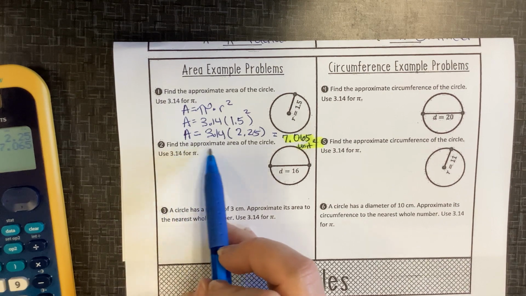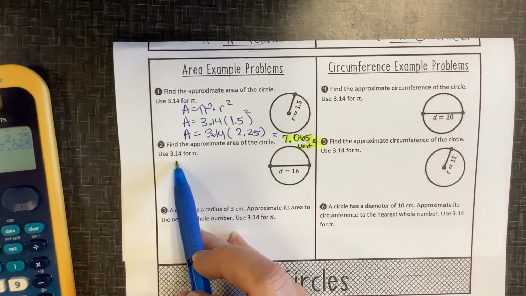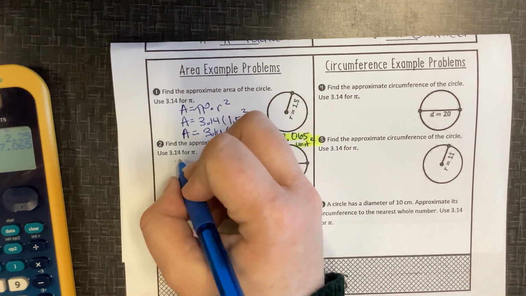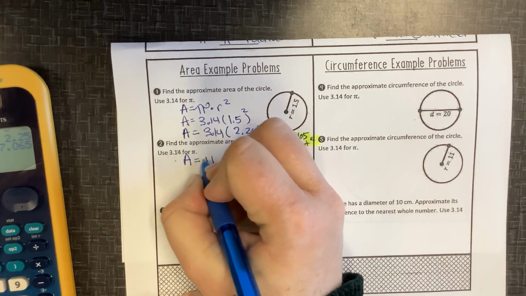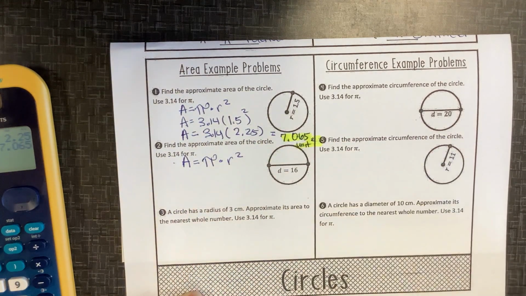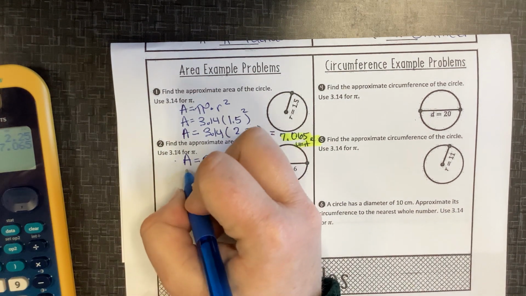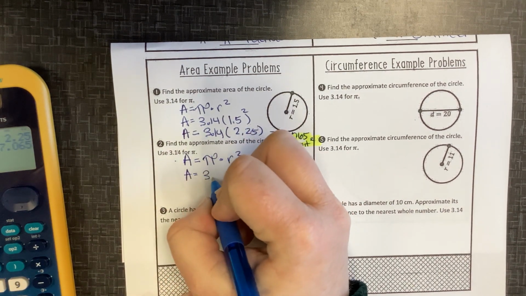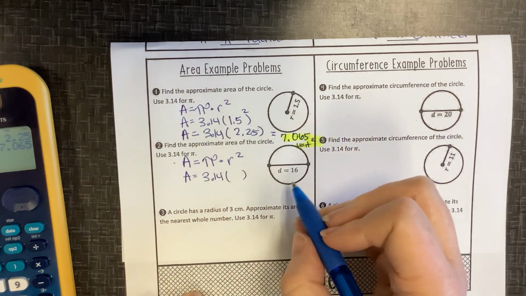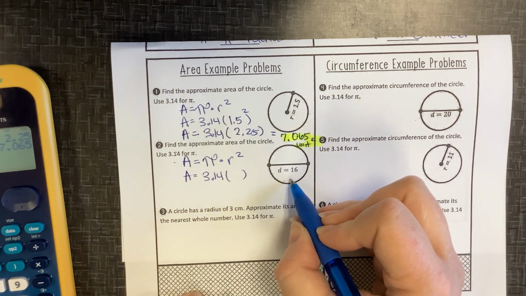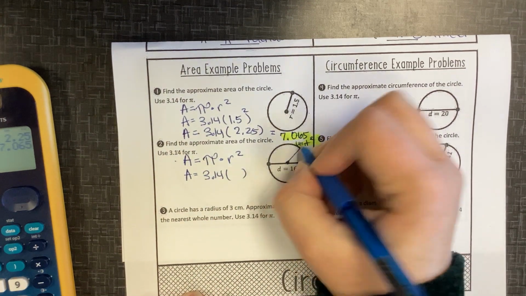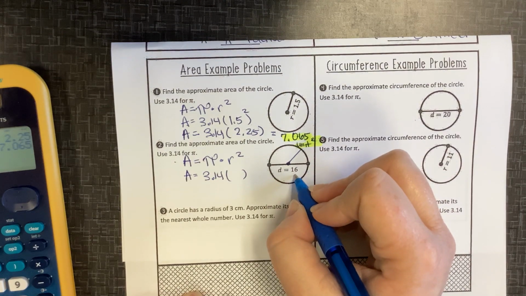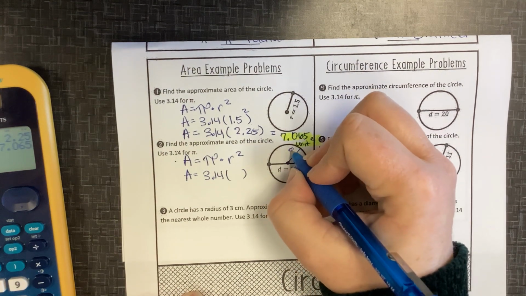Number 2 says find the approximate area of a circle using 3.14 for pi. So again, our formula, pi times r squared. We use 3.14. This time they did not give us the radius, they gave us the diameter. So we got to half that. 16 divided by 2 is 8.